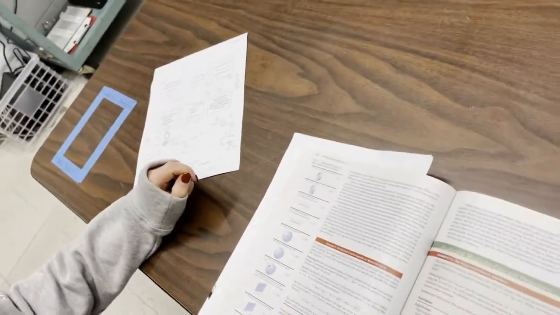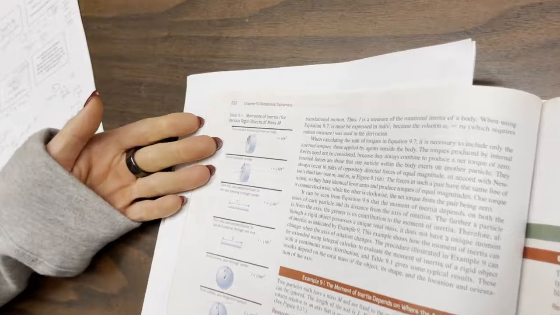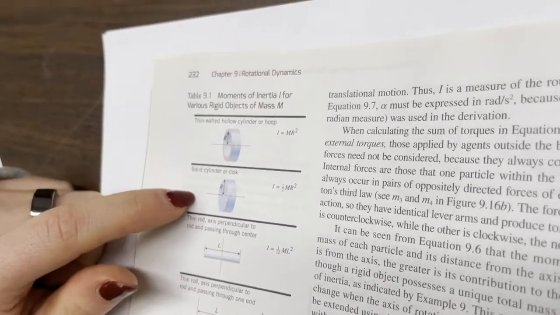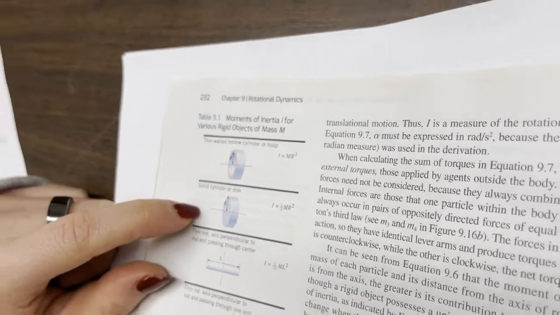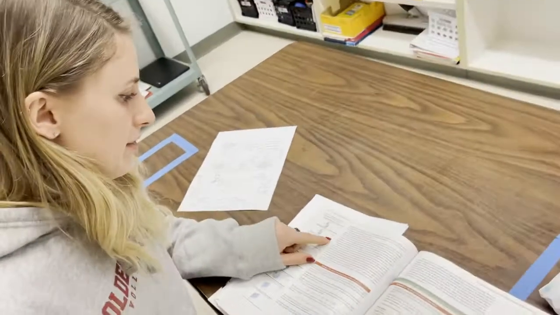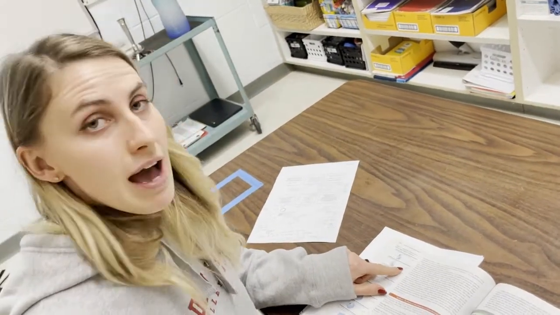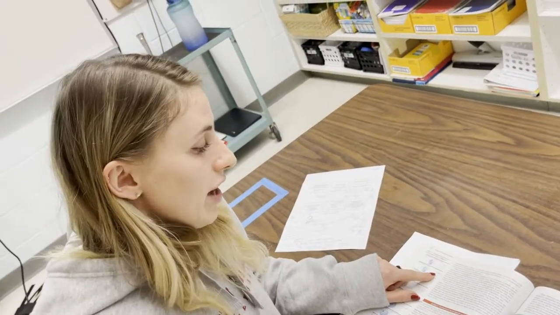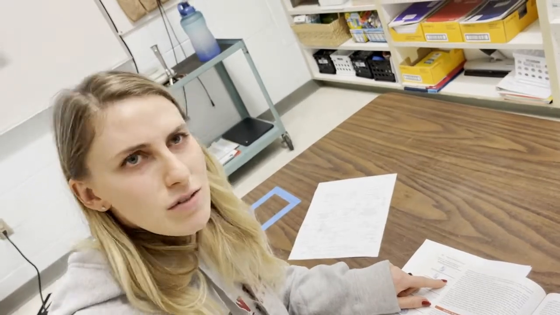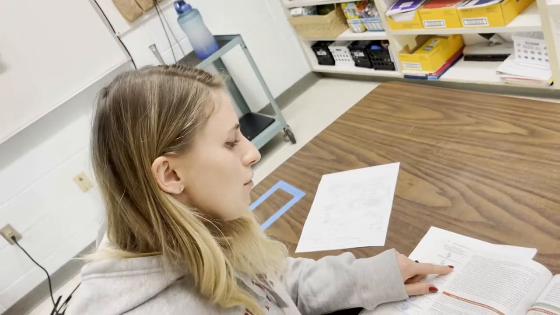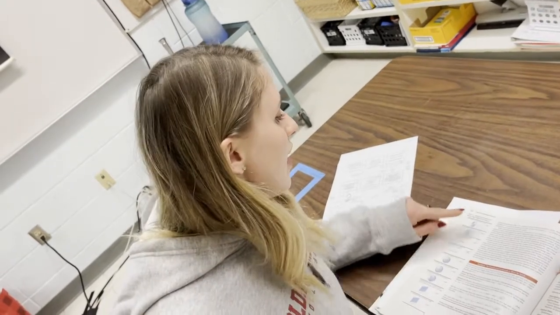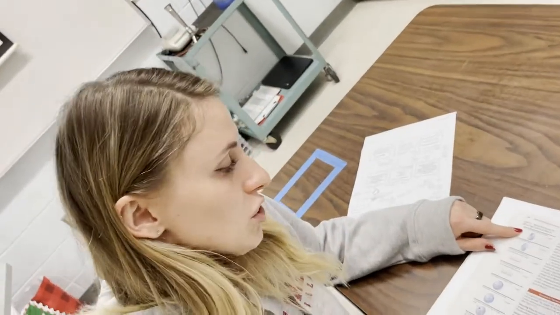So what's going on here? Which one won? The solid one won, right? And why is that? Well, if you look at the moment of inertia for the solid cylinder, it's going to be half as much. It's going to have a smaller moment of inertia, less resistance to change in its angular motion. And this one will have a greater moment of inertia, which means it more so doesn't want to change what it's doing. It wants to stay sitting there.